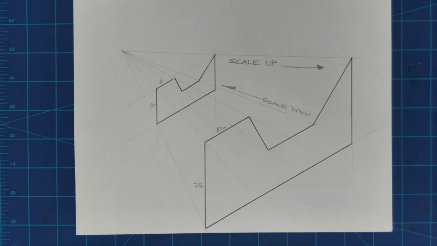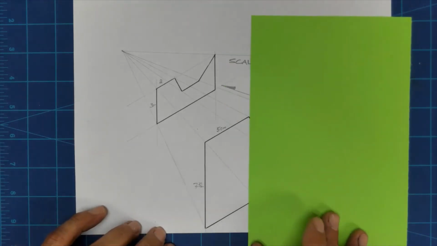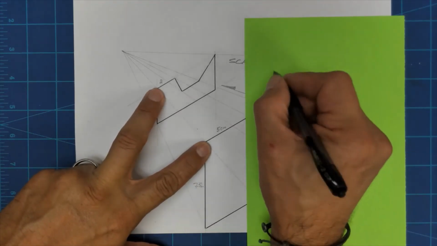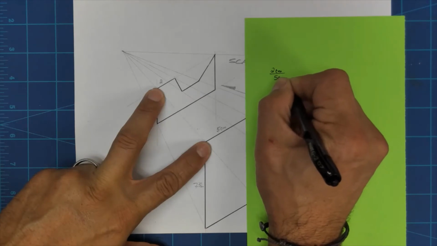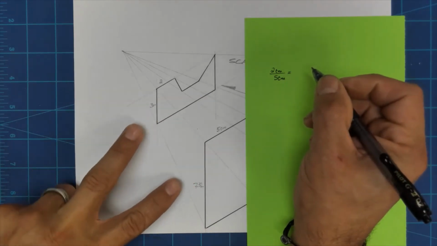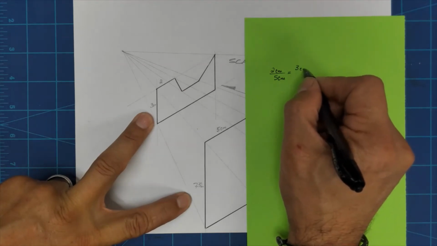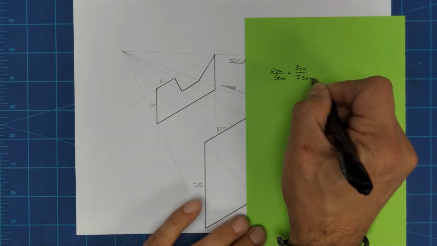So if we were going to check whether or not these are similar, we would actually check, using the cross product, we'd do a little math. We would take the ratio of these 2 corresponding sides, 2 centimeters, 5 centimeters, and then take these 2, 3 centimeters and 7.5 centimeters.